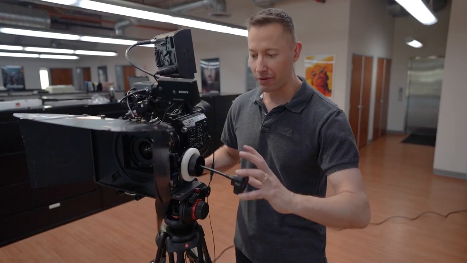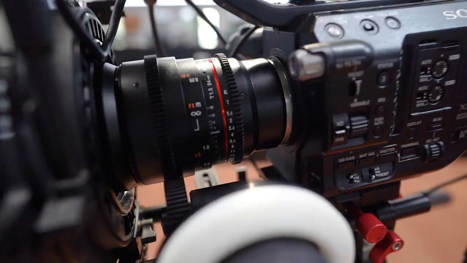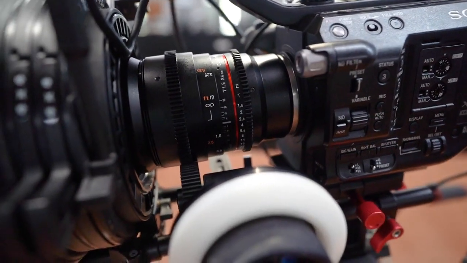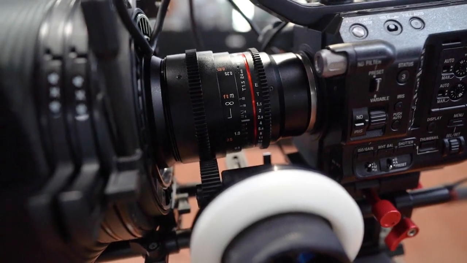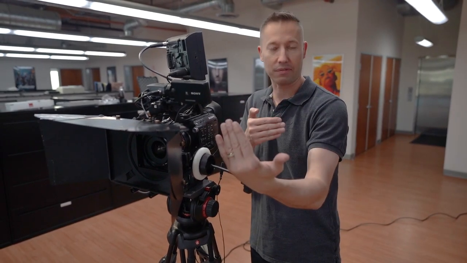Now, even though we all really like very shallow depths of field, in this case, I don't have a first AC to pull focus. So to make sure that Warren is in focus, I actually opened up my iris a little bit to a T2.8. That's going to give me a little bit of a deeper depth of field to work with, so I don't have to worry about being so exacting with the focus.